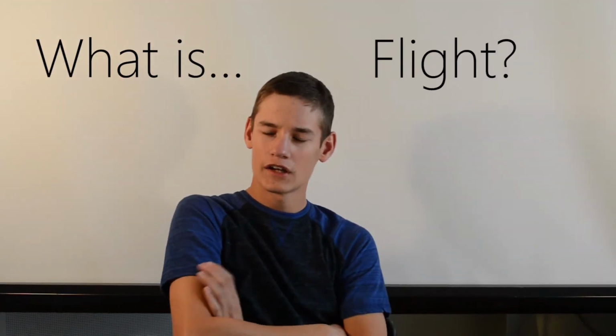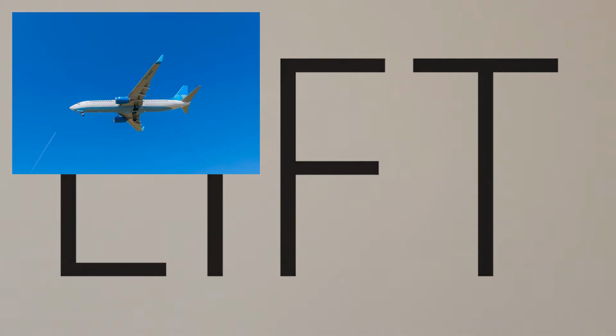What is flight? Flight, or better known as lift, is the reason why 80,000 kilogram aircraft like this can fly, how the space shuttle can return back to Earth, how birds can soar, how sports cars can stay on the ground, and how tiny little dragonflies can still manage to buzz around.